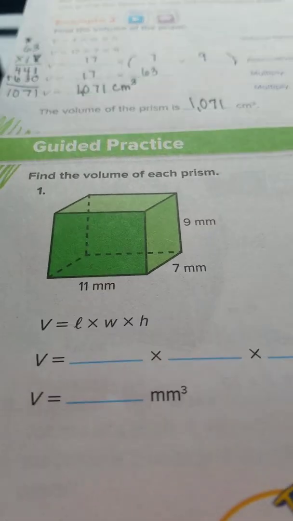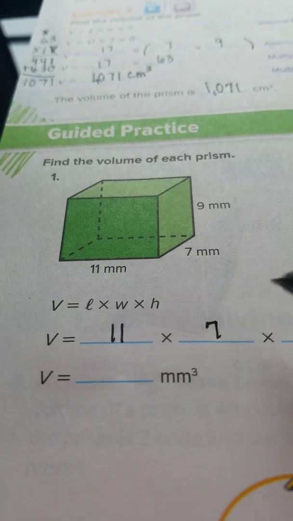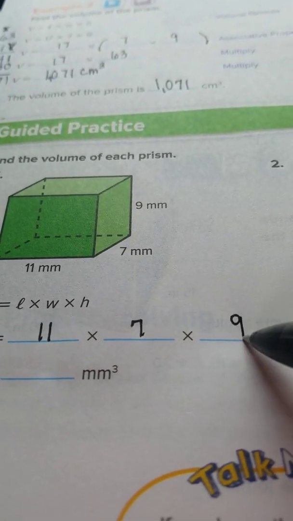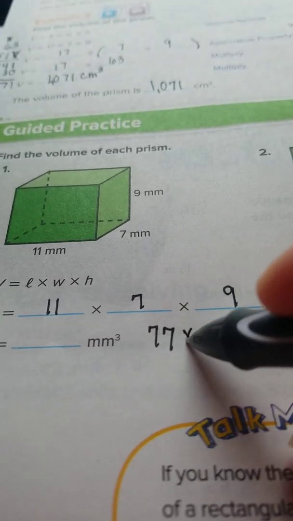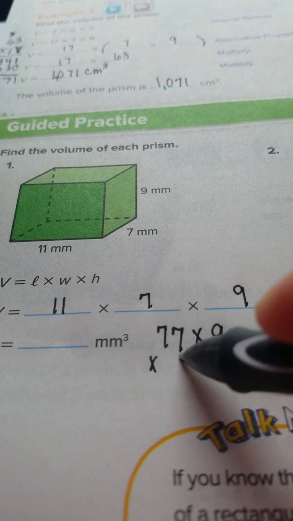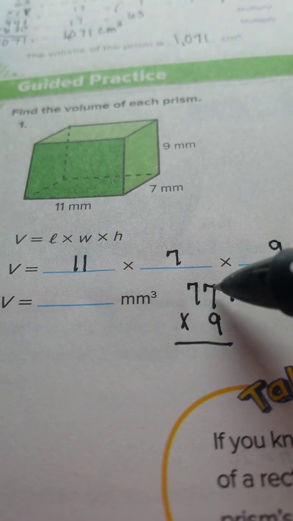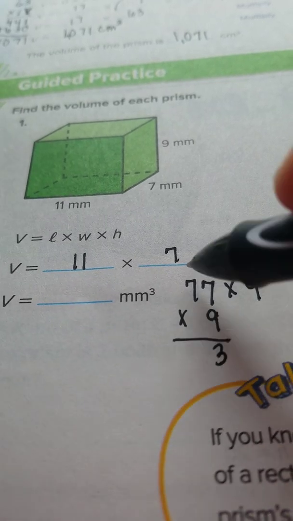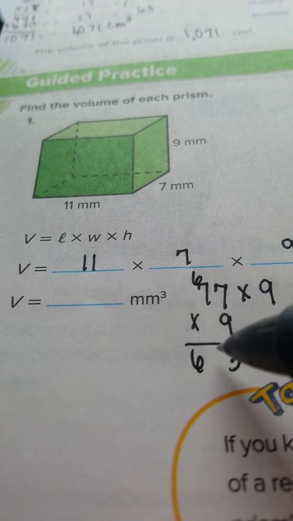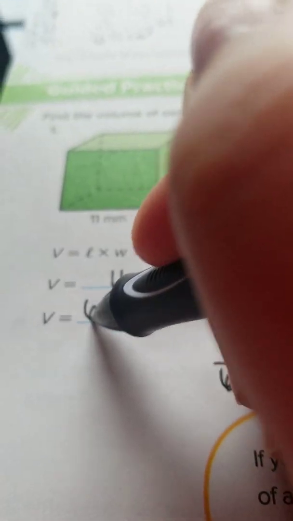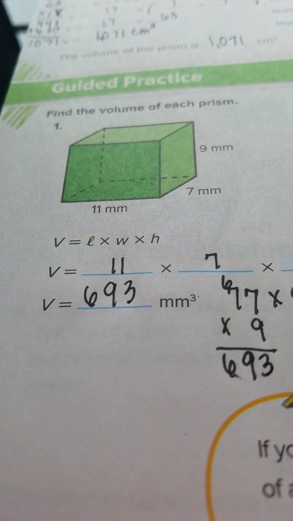Let's move on. Length is 11. Width is 7. Height is 9. 11 times 7 is 77 times 9. I don't know 77 times 9 off by heart, so I'm going to set it up like this. 7 times 9 is 63, regroup my 6. 7 times 9 is 63, plus the 6, 69. 693 millimeters, 3 dimensions, cubic millimeters.